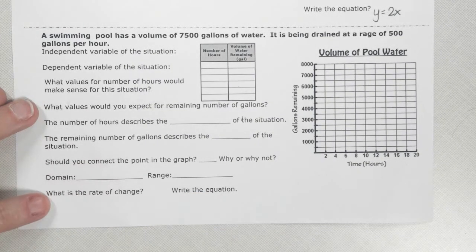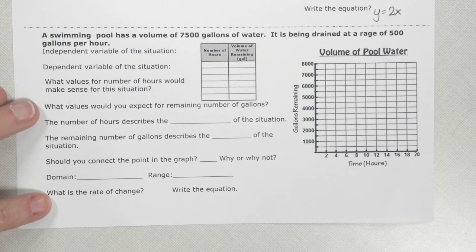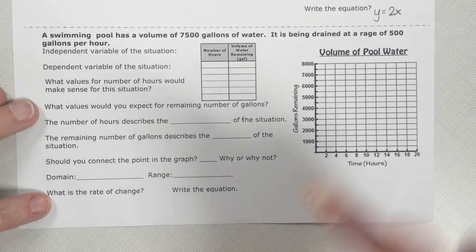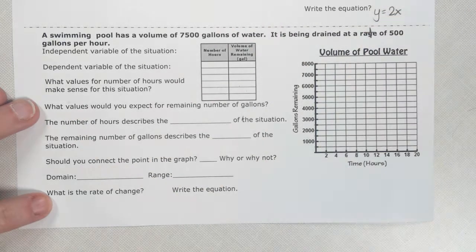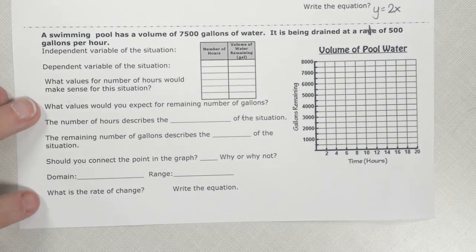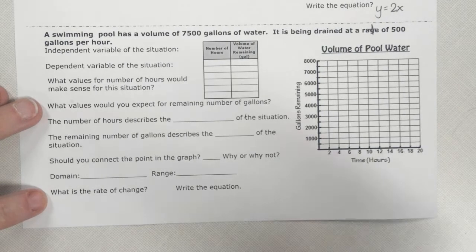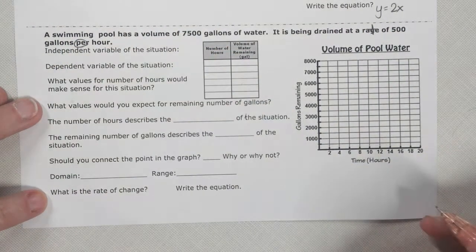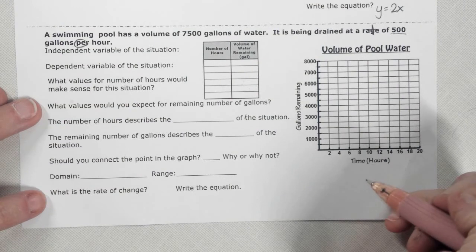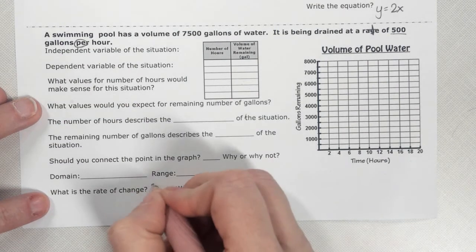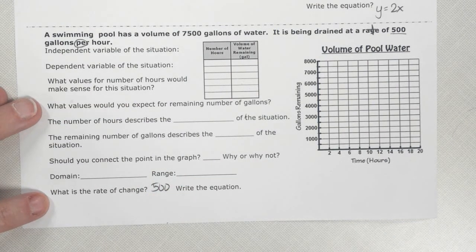This one is different. It says a swimming pool has a volume of 7,500 gallons of water. It's being drained at a rate of 500 gallons per hour. Okay, first of all, whenever I look for my slope, I'm looking for "per," right? So I see 500 right before "per." That means my rate of change, I'm going to jump down right here and find my rate of change.